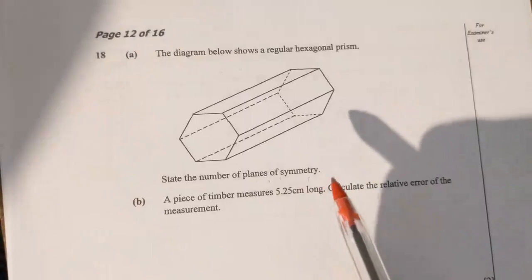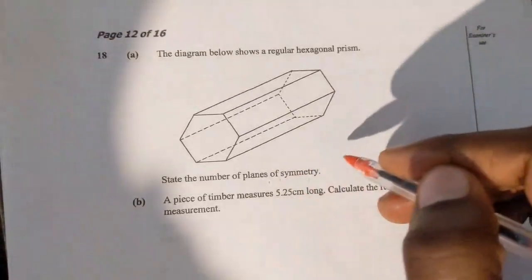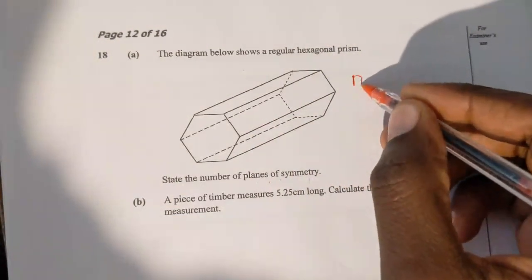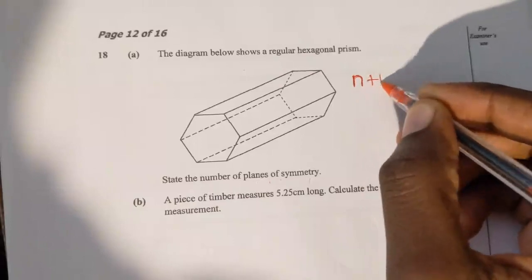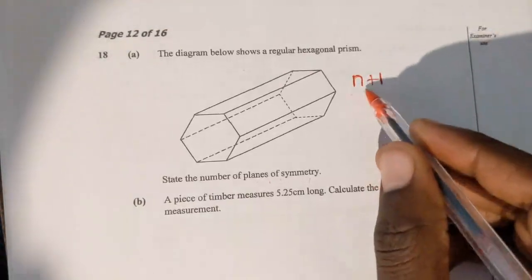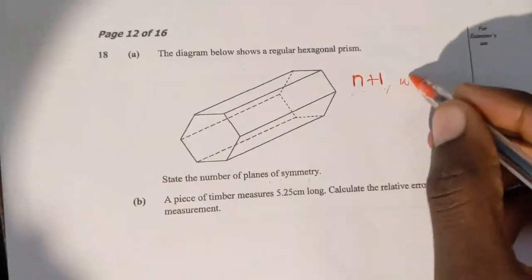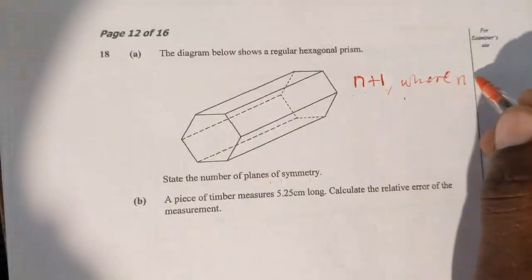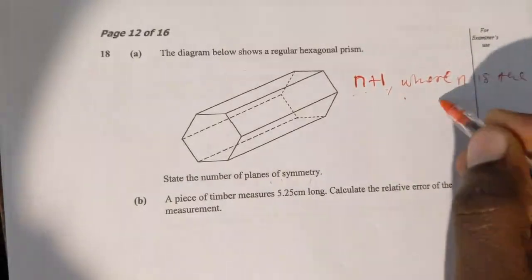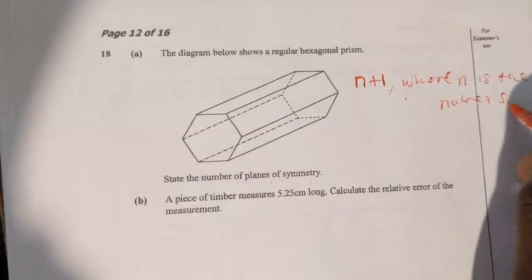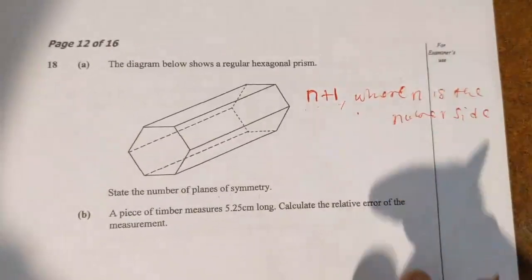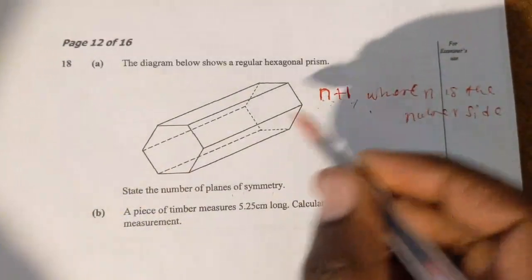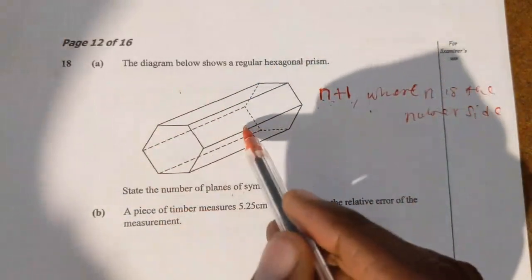Okay, so the formula is what? The formula for the number of symmetry is equal to n plus 1, where n is the number of sides. You should know that n is the number of sides. So this is the formula, n plus 1. They're saying that this is a hexagon.